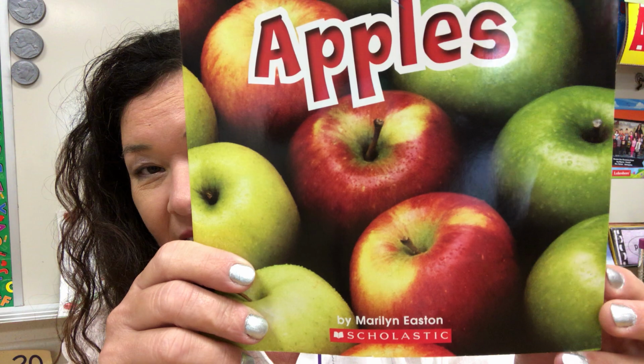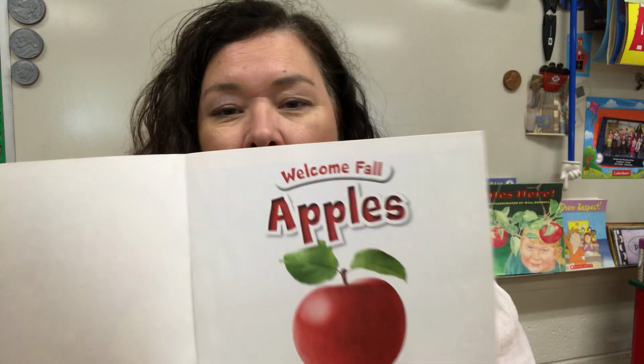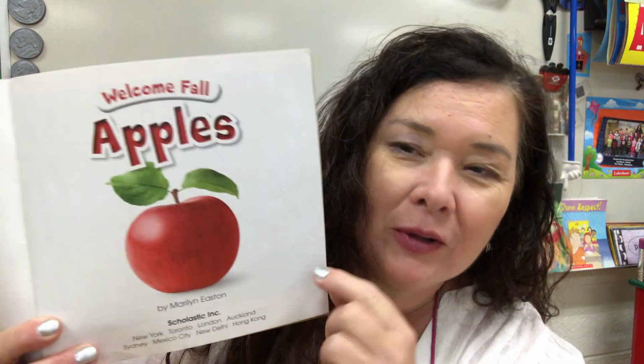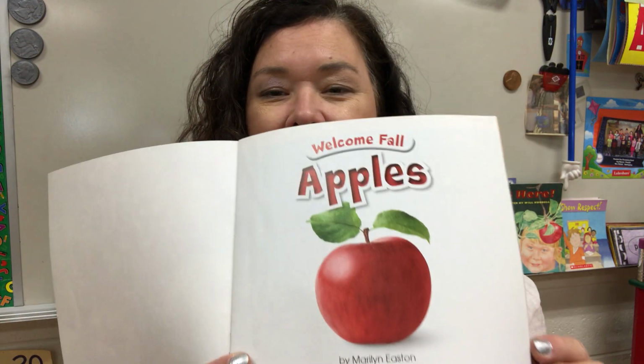We're going to learn a little bit about apples today. We're going to learn a little science about apples today, about how apples are made and the different parts of an apple. This story is called Welcome Fall Apples, and it's written by Marilyn Easton. All right. Oh, I see that title page again. There it is. Welcome Fall Apples. That apple's got some leaves still on it, doesn't it?